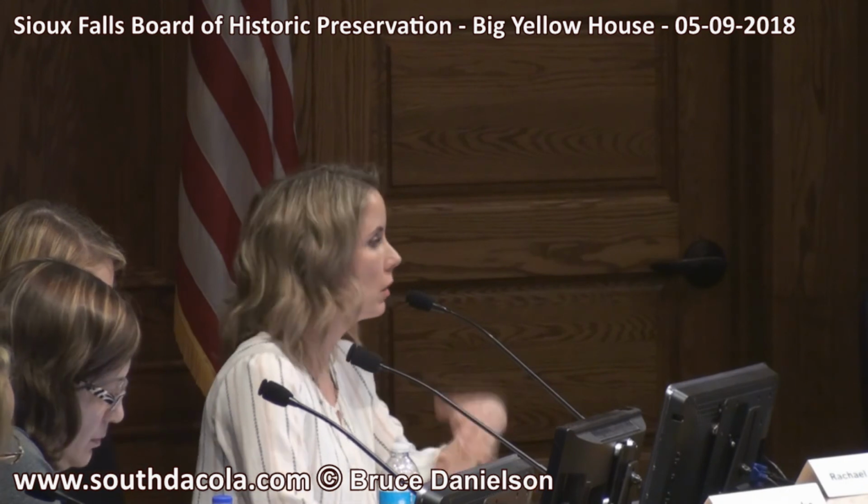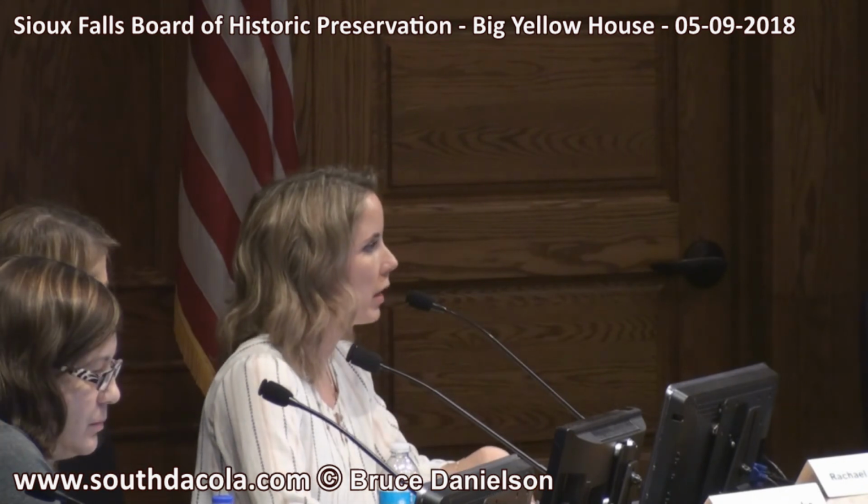I did some calculating. The proposed width of the Sapienza residence is 16% wider than the house on the south and 17% wider than the house on the north. So that's just some numbers that I came up with, using the numbers provided. But I mean, it does look large compared to.